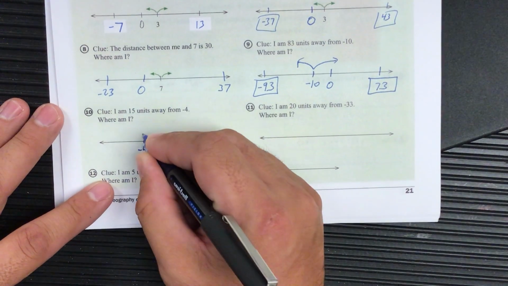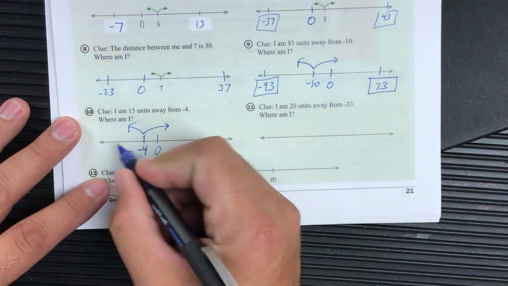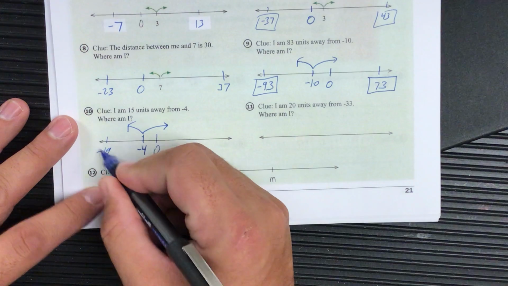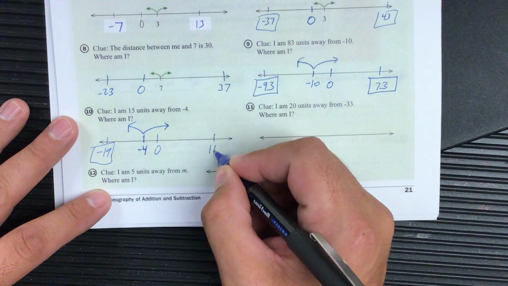15 more, 15 less. 15 less than negative 4 would be negative 19.